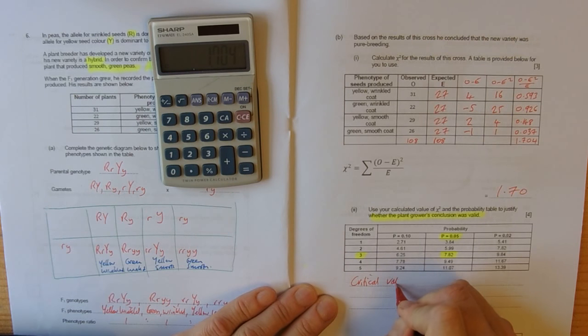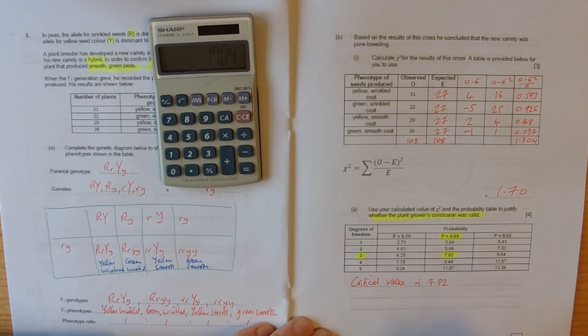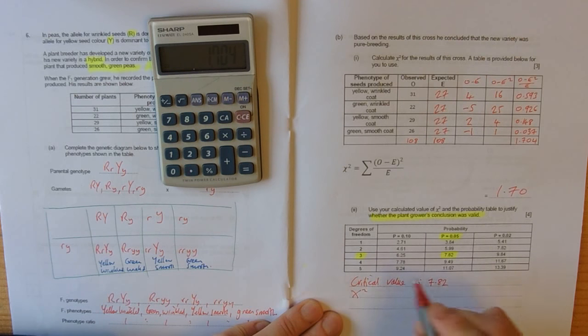Critical value, even if you put it on your table, I'd write it out. Critical value is 7.82. Our chi-squared of 1.7 is less than the critical value of 7.82, and that's going to be a mark.